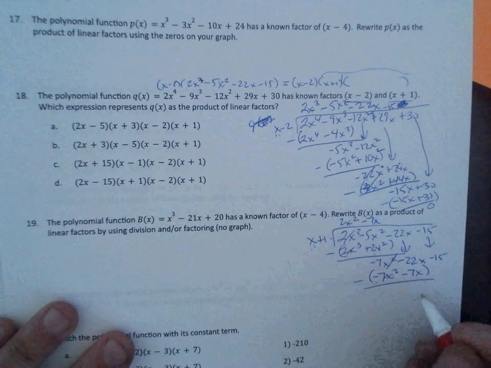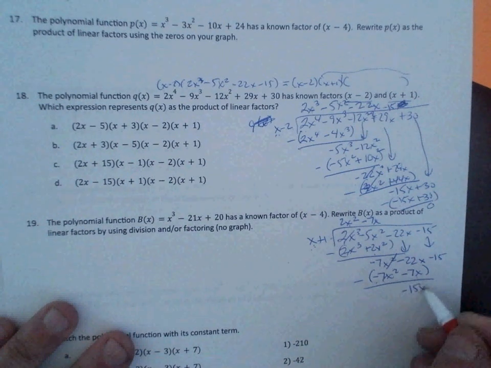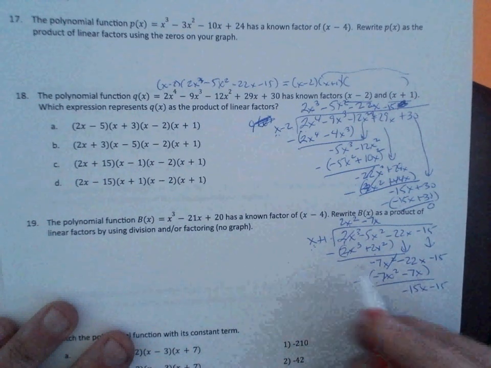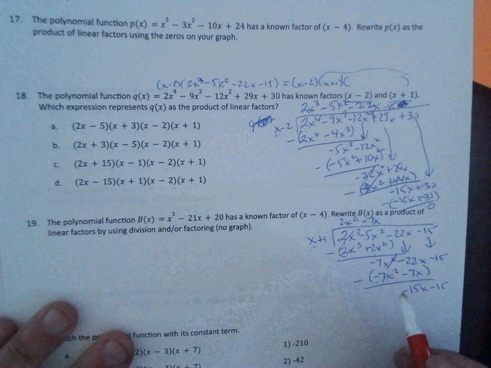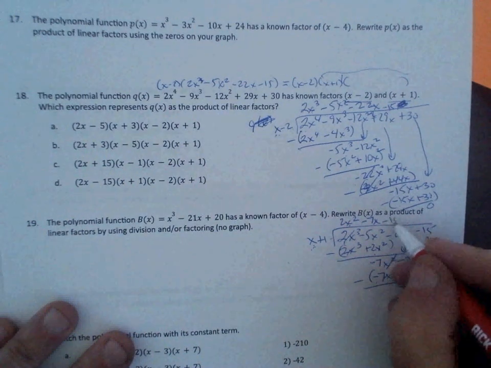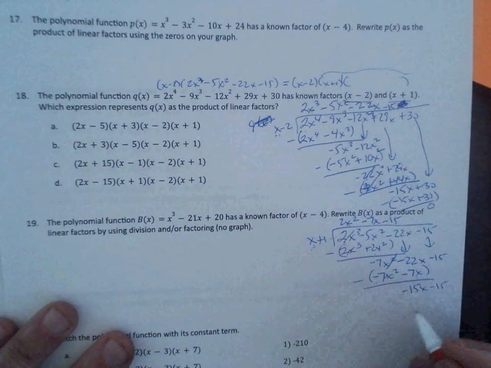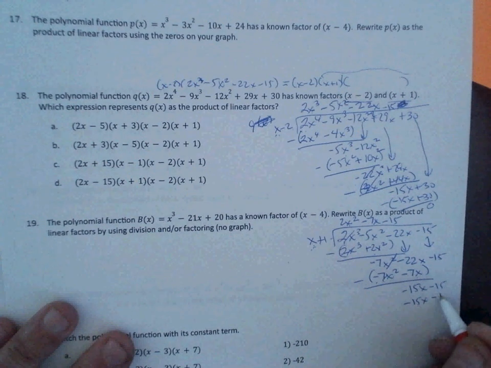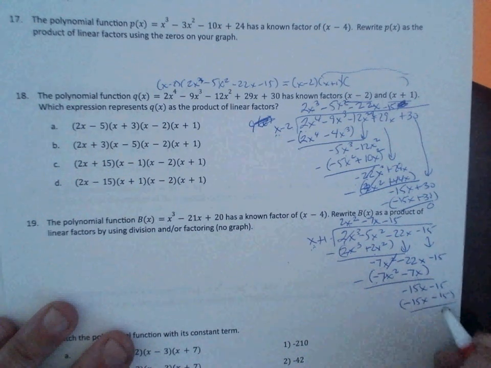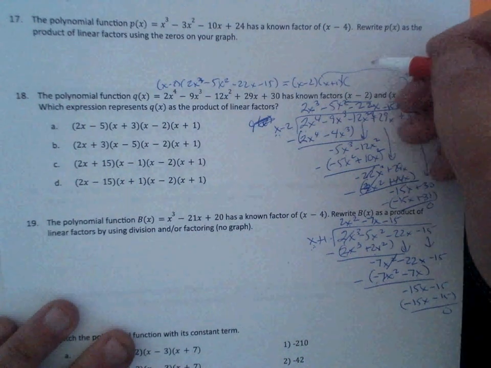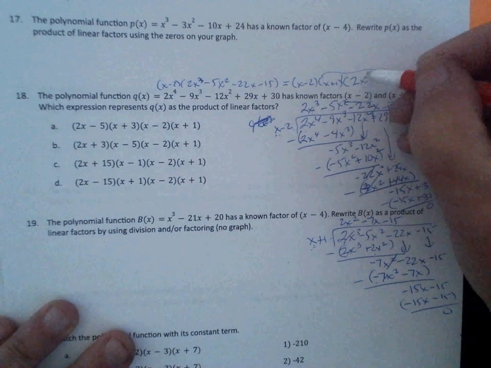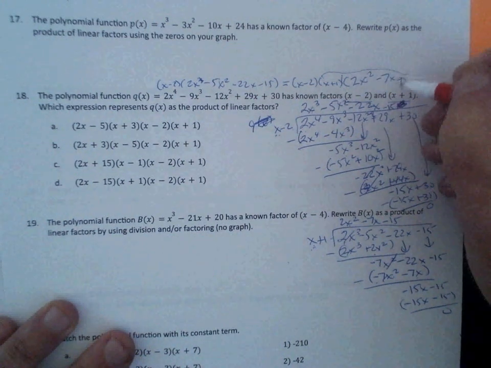Negative 22x minus negative 7x makes negative 15x. Minus 15. What times x makes negative 15x? Still negative 15. Multiply it, and we get this. The remainder is 0. So what goes here is 2x squared minus 7x minus 15.